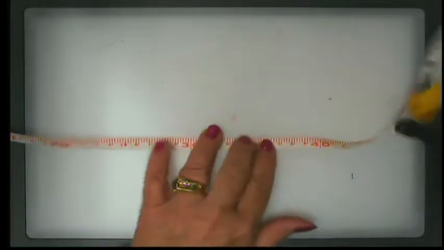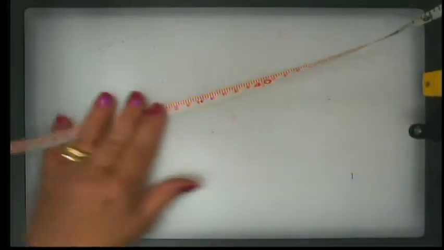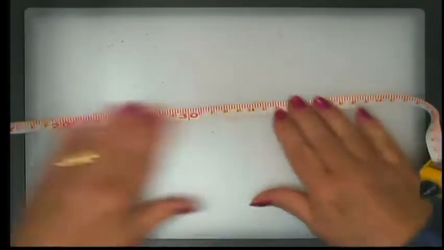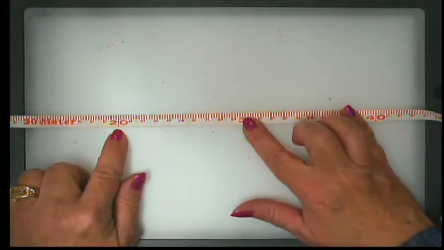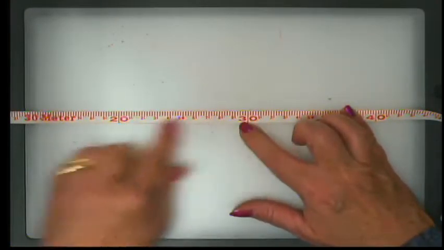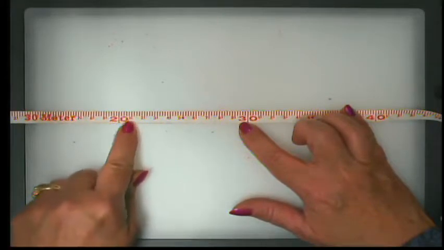If you turn this over, you see that we have... come on, straighten out, baby. Making me crazy. There we go. All right, here we're measured in meters, and these would be called decimeters.